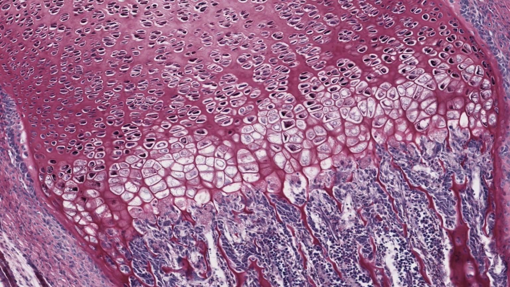So proceeding down the future shaft of the bone, here is the zone of cell proliferation, where the chondrocytes reproduce by specialized cell division. The division planes are all in the same orientation, resulting in flattened cells arranged in columns like stacks of coins. One cell in the reserve cartilage divided to produce all the cells in one stack.